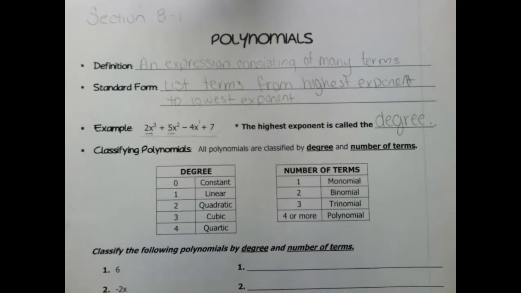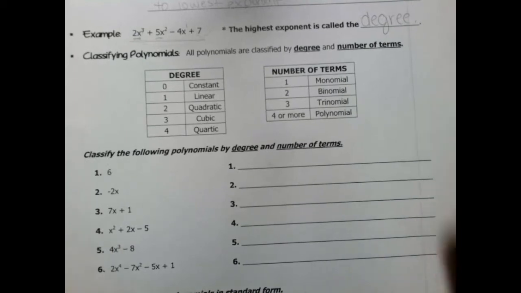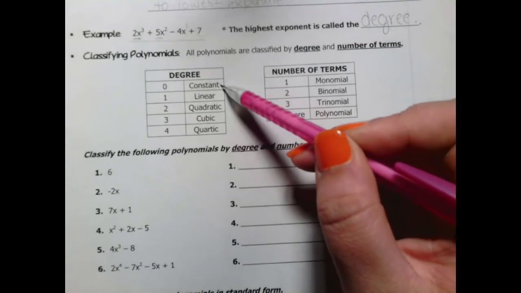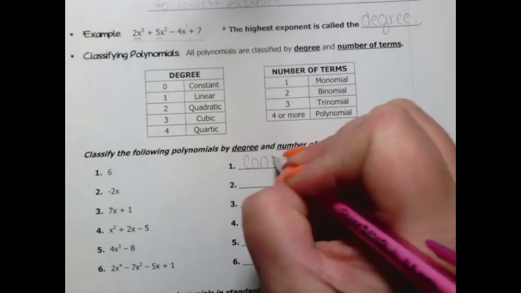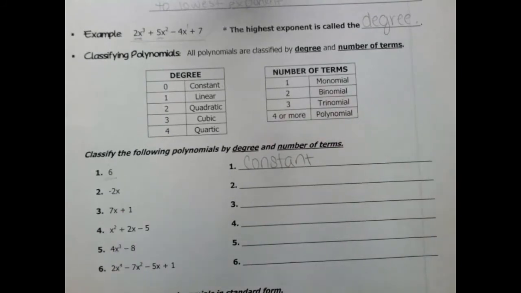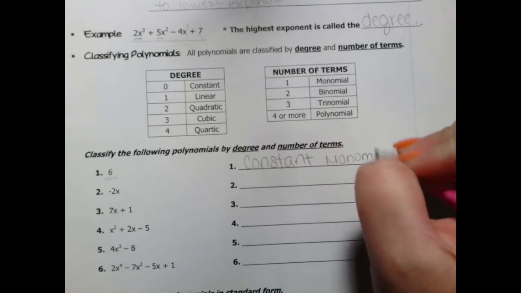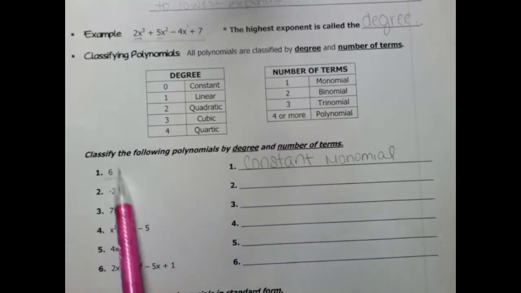So we're going to look at an example together. So we'll look at a couple. So number 1, I have 6. So that is going to be 1 term. And I have no exponent there. So if I have no variable there, I'm going to assume my exponent is 0. So if my degree is 0, it is going to be constant. And number of terms, I have 1 term here. So 1 term is going to make it monomial. So this 6 will be a constant monomial.